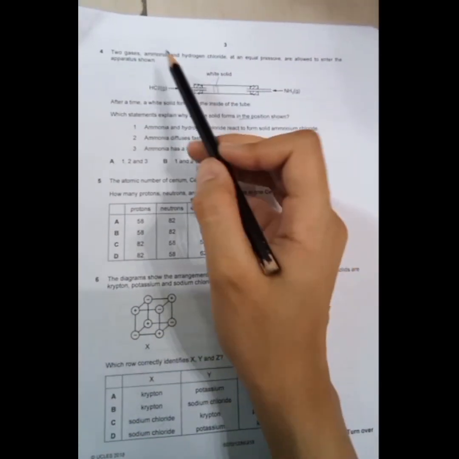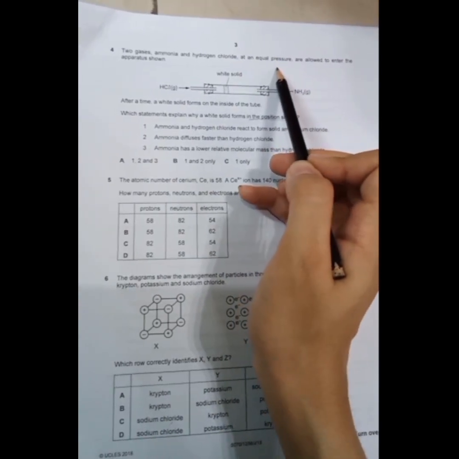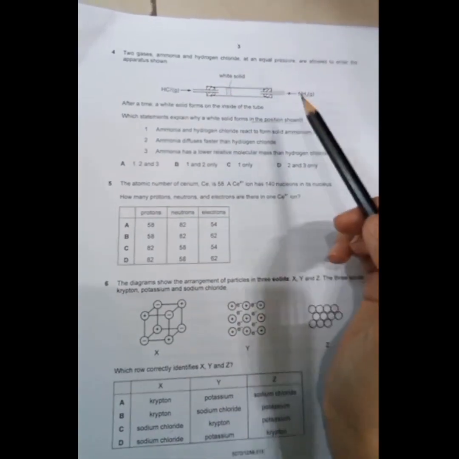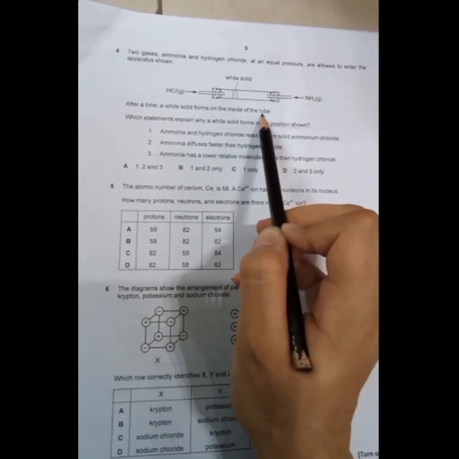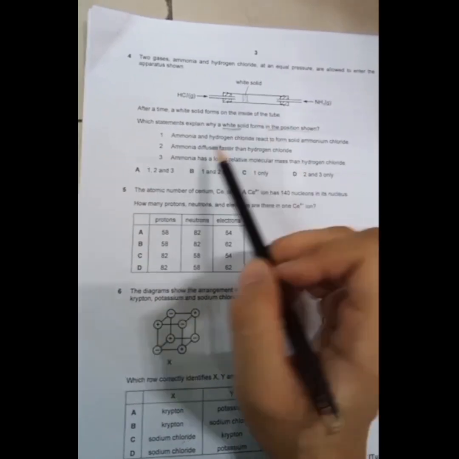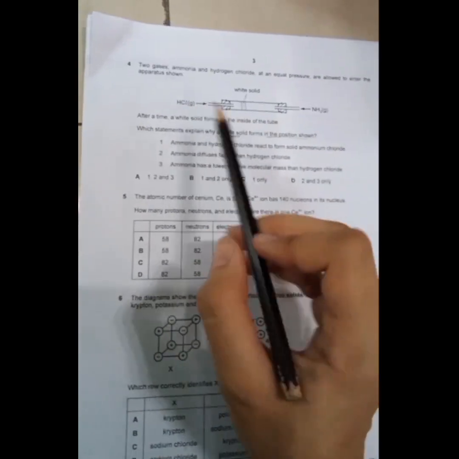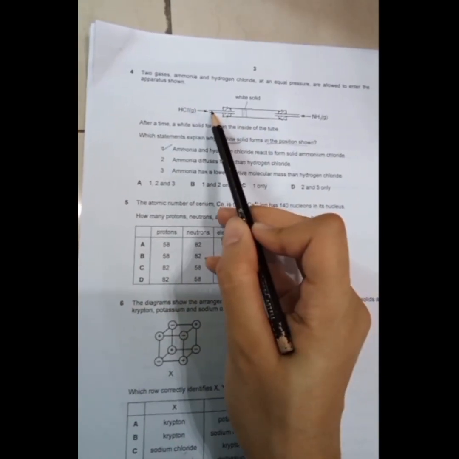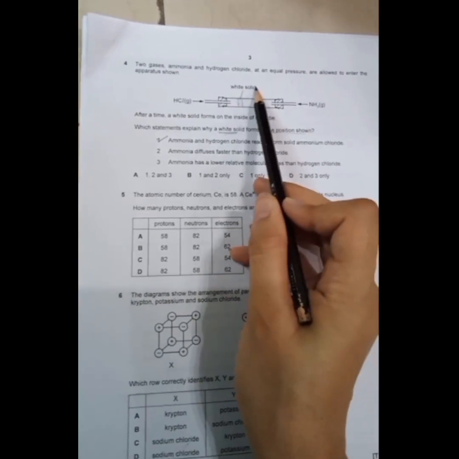Moving on towards question number 4. Two gases, ammonia and hydrogen chloride, at an equal pressure are allowed to enter the apparatus shown. After a time, a white solid forms on the inside of the tube. Which statement explains why a white solid forms in the position shown? Ammonia and hydrogen chloride react to form solid ammonium chloride. Yes, because we're getting HCl gas from here, we're getting NH3 here, they're reacting to form a white solid.